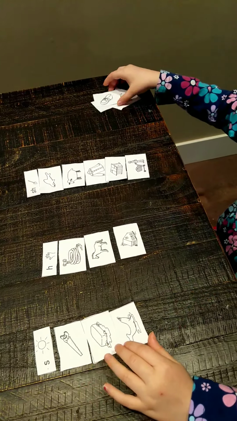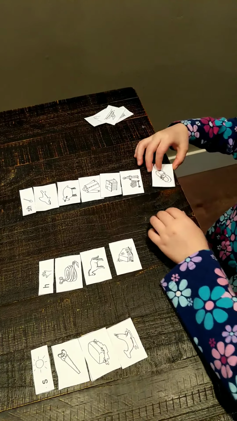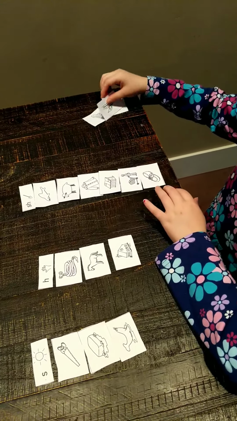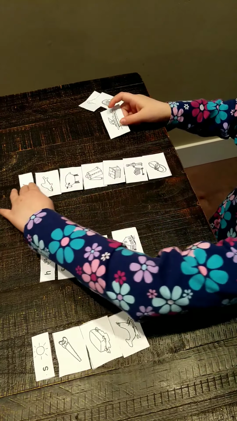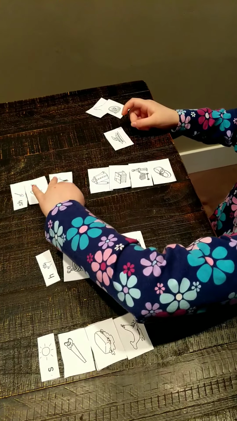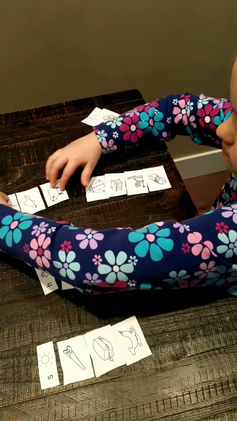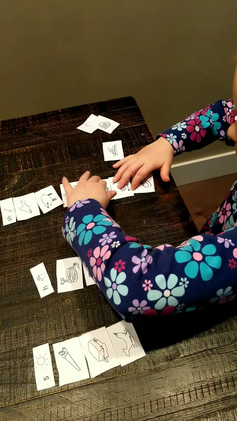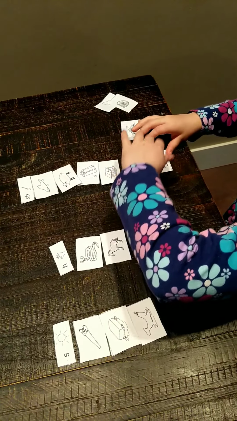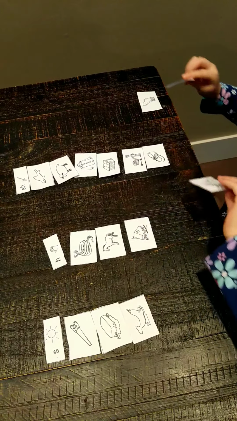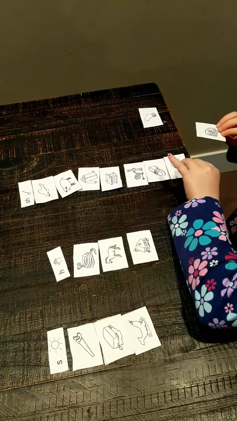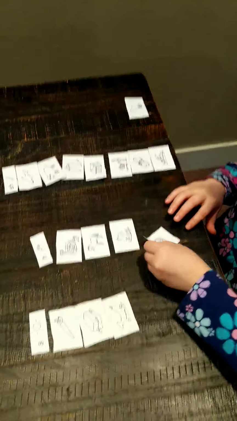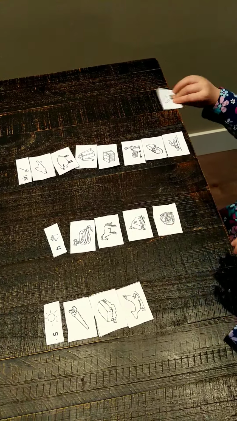So she's just going to continue to sort while I'm speaking here. And again, there's never going to be an equal amount of words in each column. I just want to make sure that they can say the pictures, hear the sounds as they say the picture, and then place it under the appropriate spelling pattern heading. All right. So then we will move on to day 2.